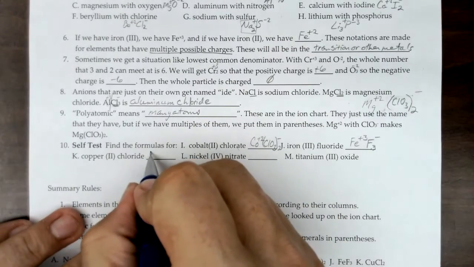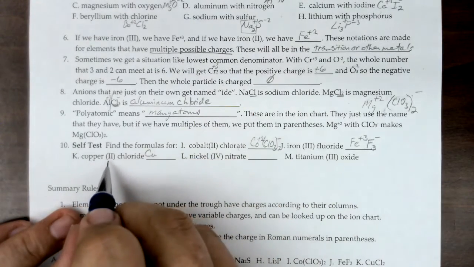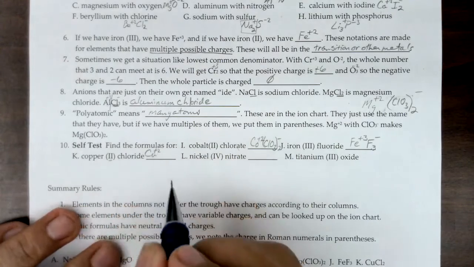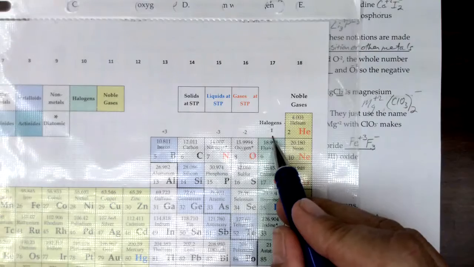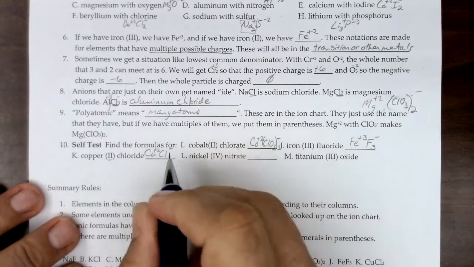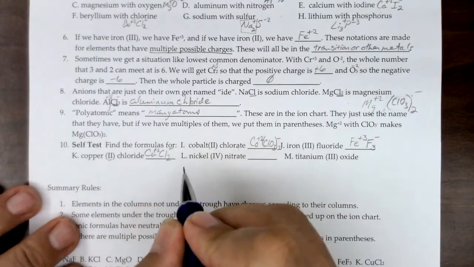Copper 2 chloride. Copper, that is +2. And chloride means it's just chlorines, which are -1. But it has to add to 0, so I will need 2 of those.